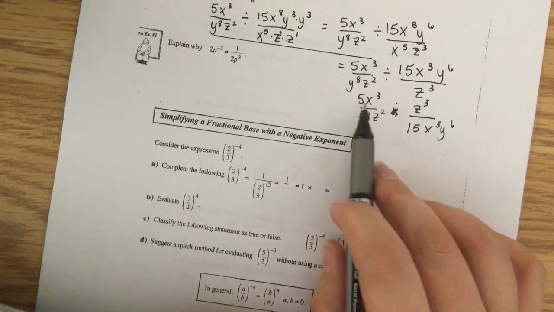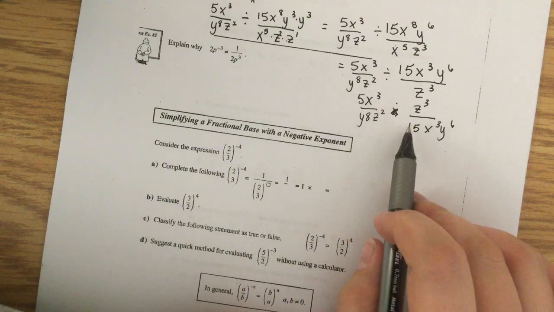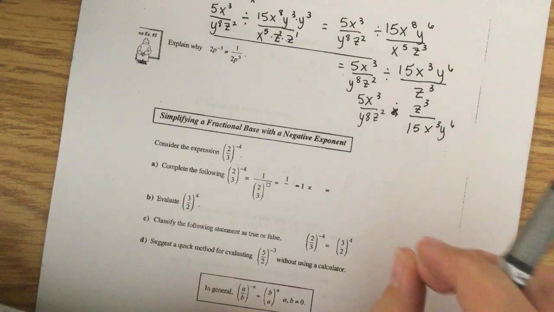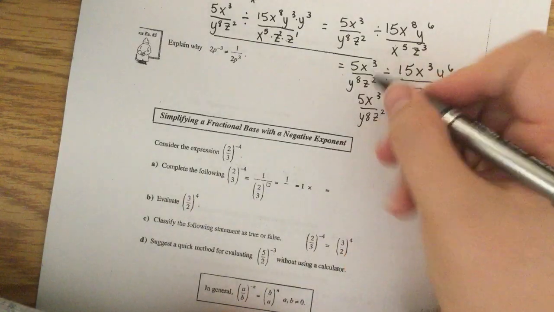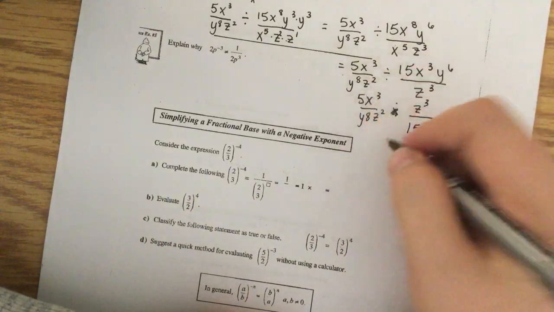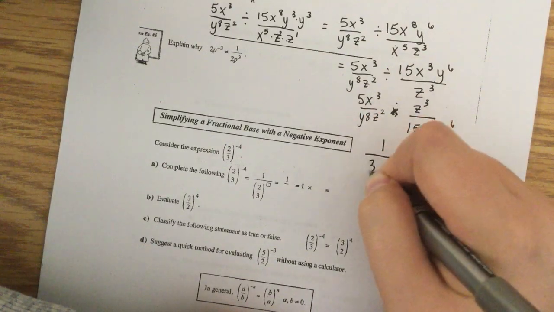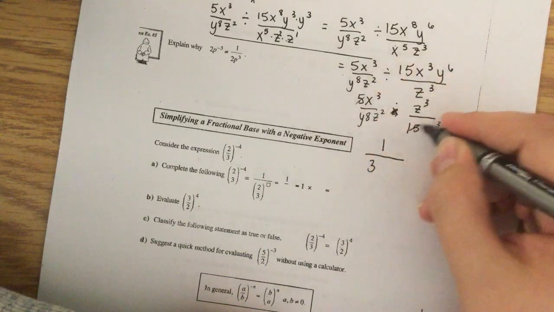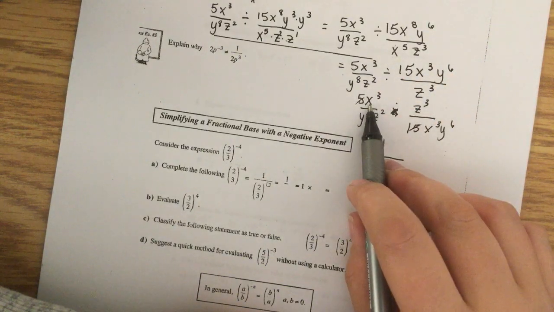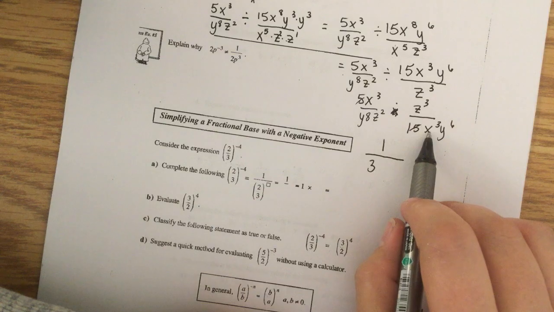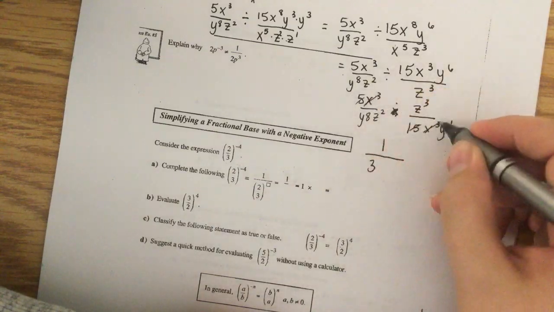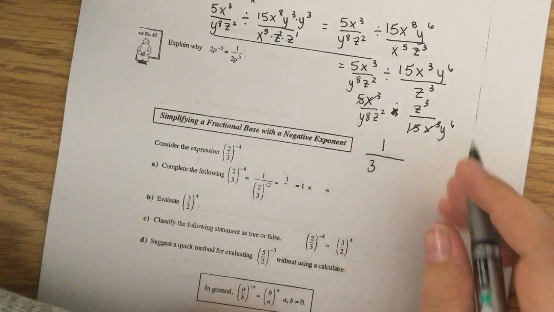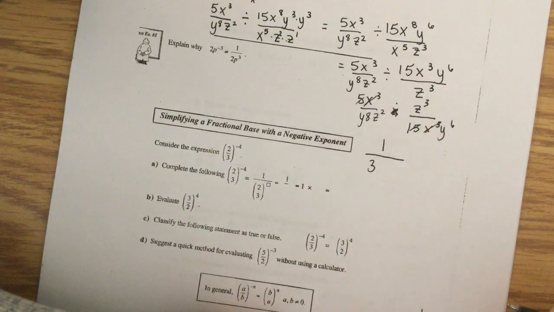Numbers divide by numbers. 5 divided by 15. Now 5 divided by 15 on the calculator will give me 0.3. I can fraction that to 1/3, or I could imagine it as dividing them both by 5, leaving a 1 up top, leaving a 3 on the bottom. So 5 divided by 15, we've dealt with that. x cubed divided by x cubed is 1. Essentially cancels, or x to the 3 minus 3, which would be x to the 0, which is just 1. So I've already got a 1 there, so don't need to write it twice.